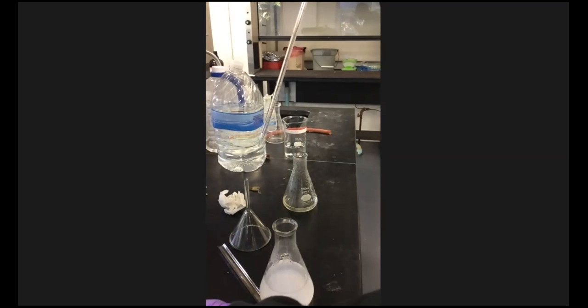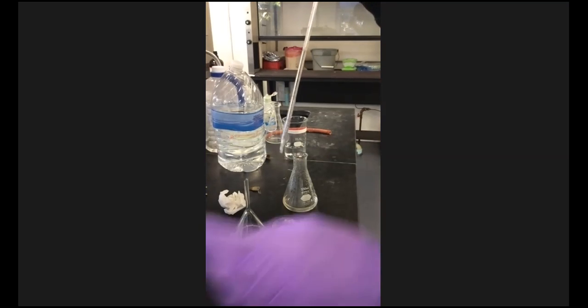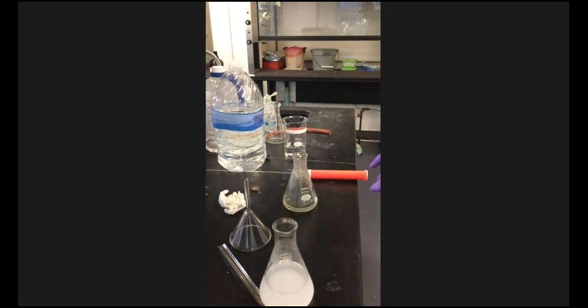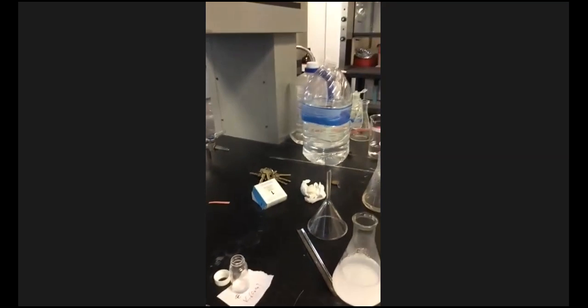All right. So what we're looking for now, this is the big deal of the whole lab. If we add calcium chloride to this solution and we see more precipitate, then that means calcium chloride is limiting. If we add potassium oxalate to the solution and we see more precipitate, that means potassium oxalate was limiting.